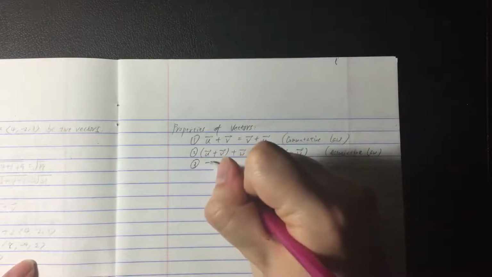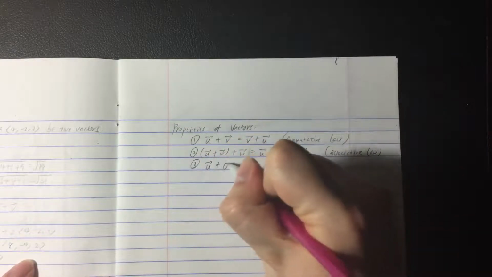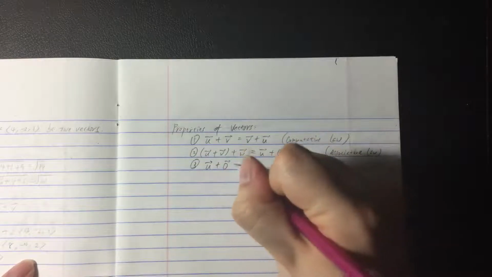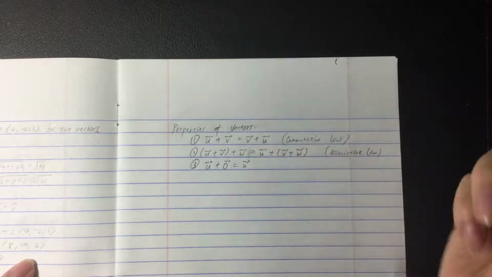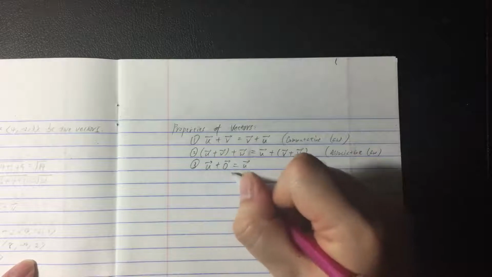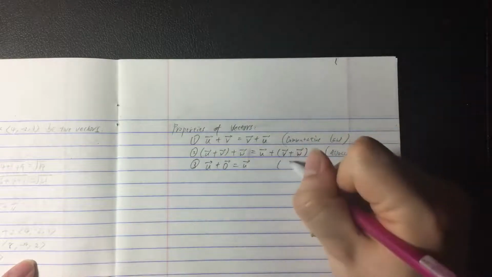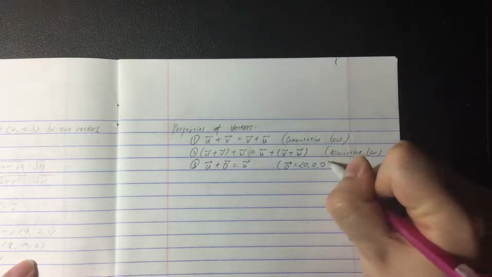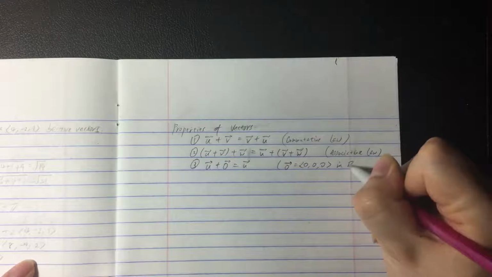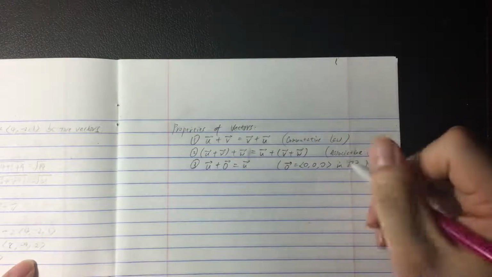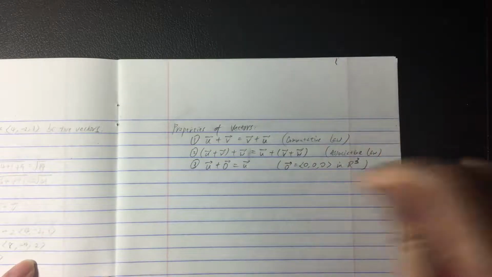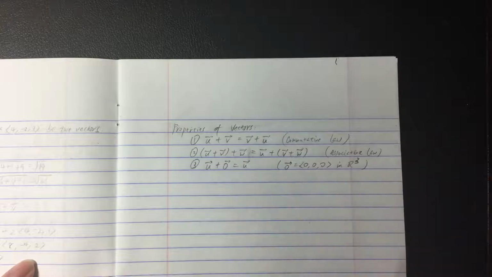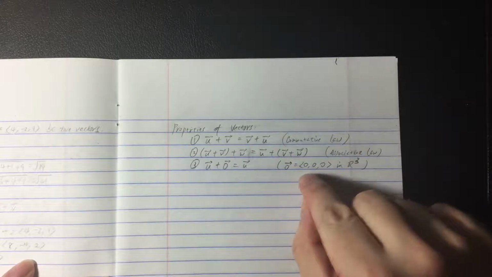Next, vector u plus vector 0 is always u. Keep in mind that vector 0 is always the vector 0, 0, 0 in R3. In R2, vector 0 is 0, 0. In R3, it is 0, 0, 0.